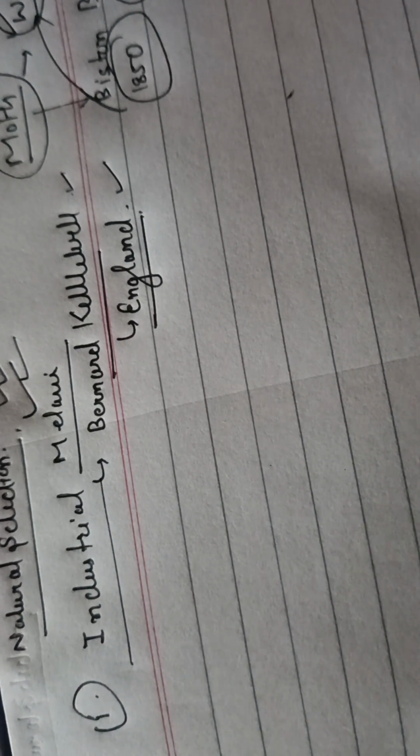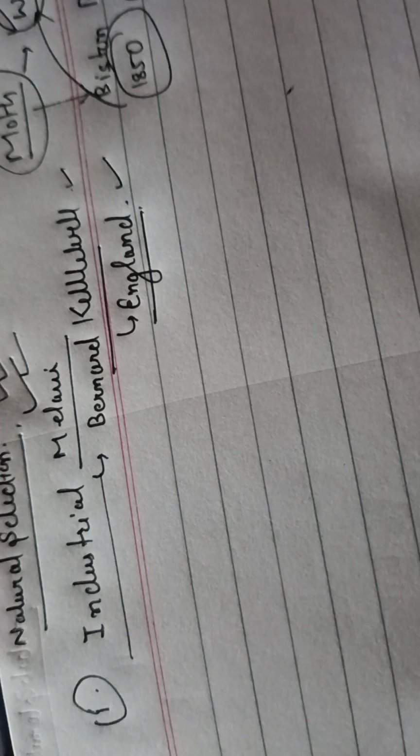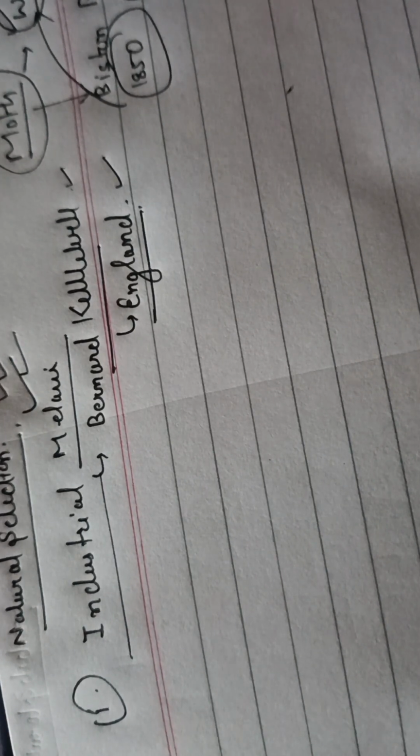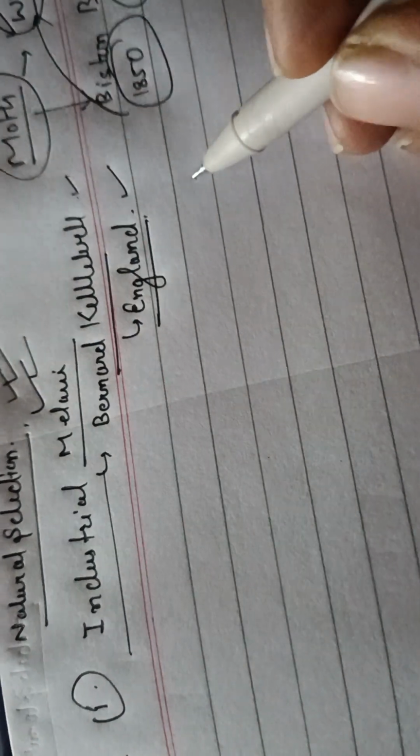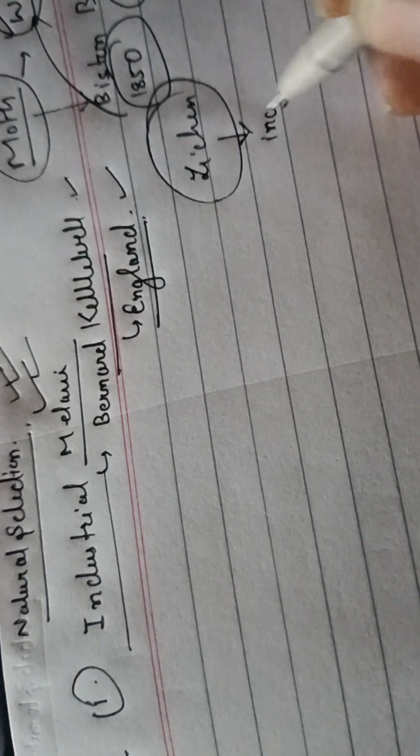The explanation put for this observation is that predators will predate the moth that is visible. Before industrialization, there was thick growth of white moths, and after it, dark moths grew according to that selection. Now there is a thing which is lichen. We can say it is an indicator.